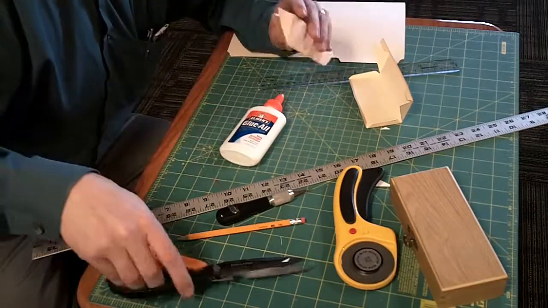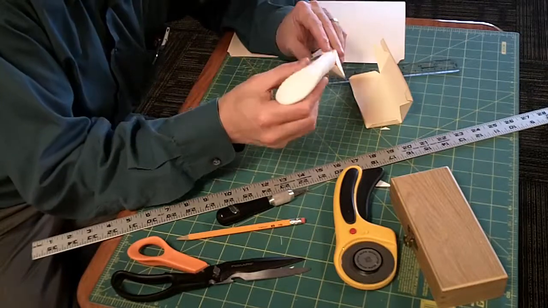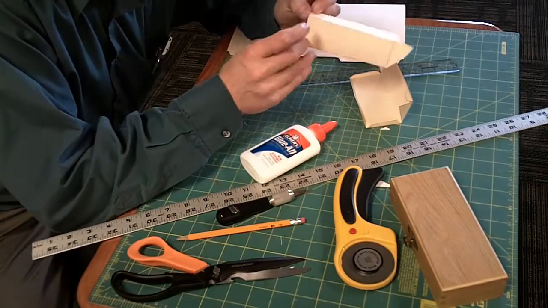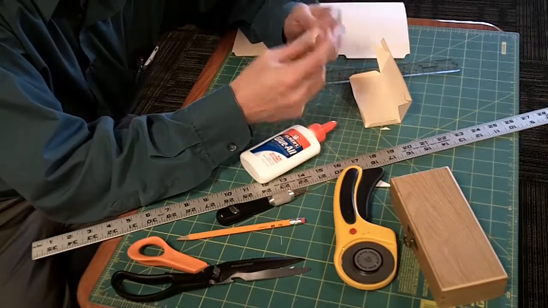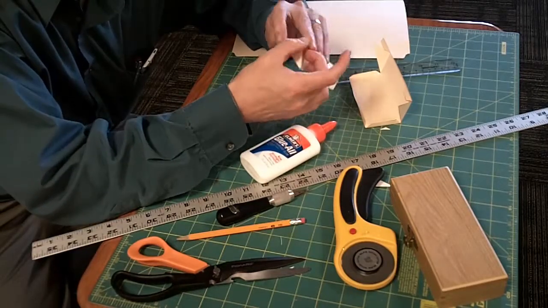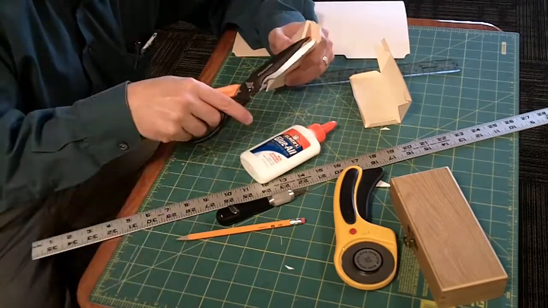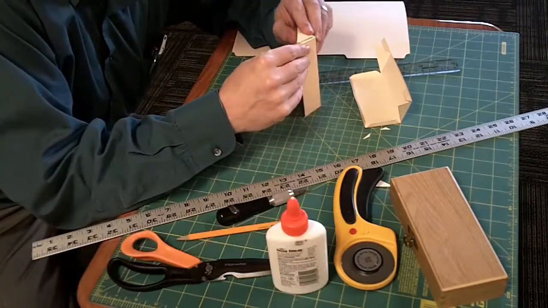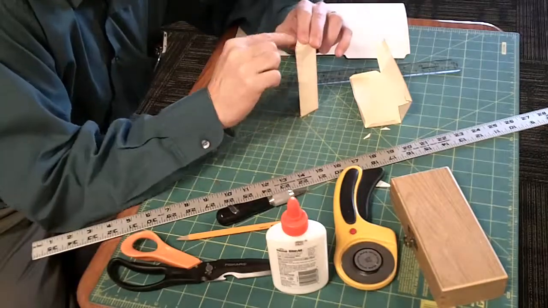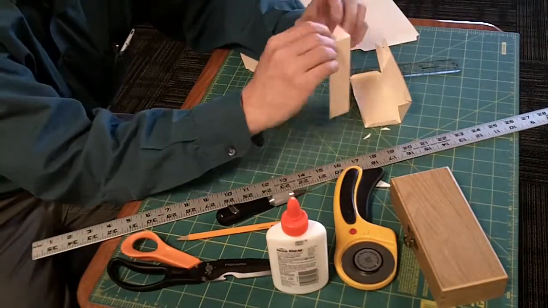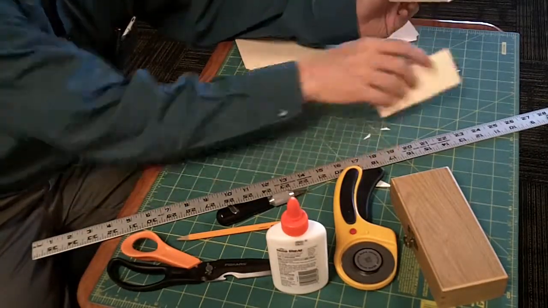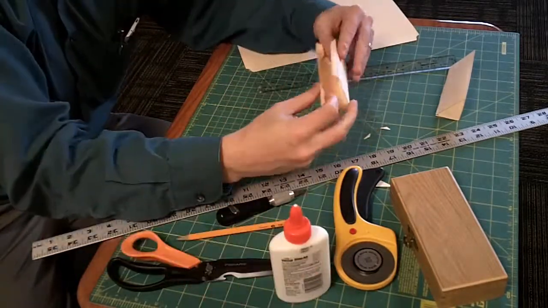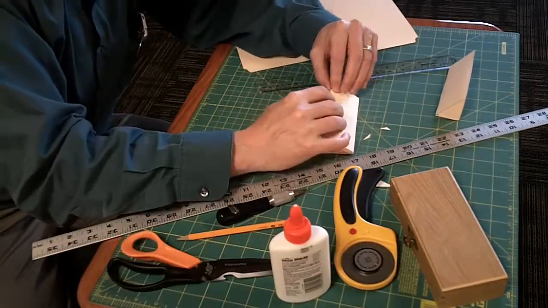I cut off the little bits of the tabs so it would fit up better. Little adjustments that you might have to make while you're making this. And I go ahead and glue up the second one.